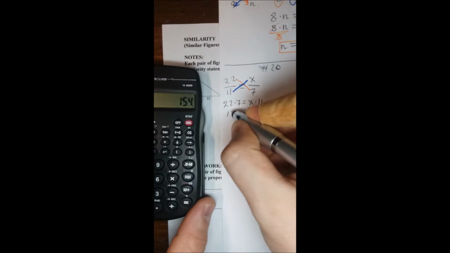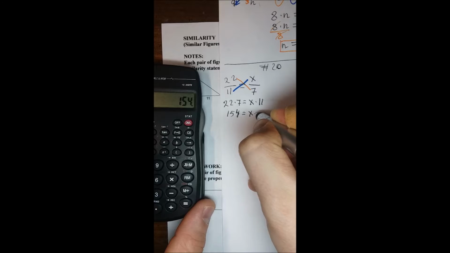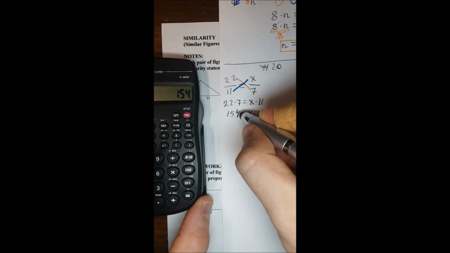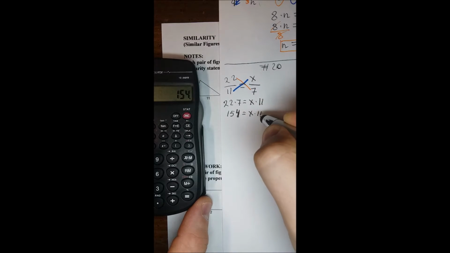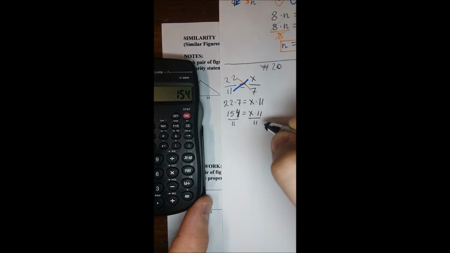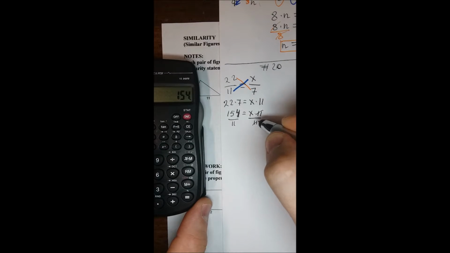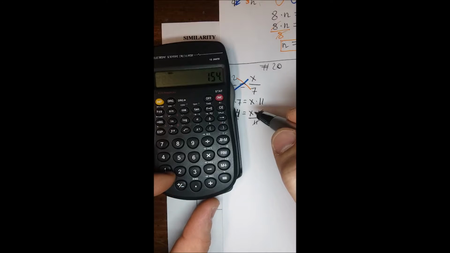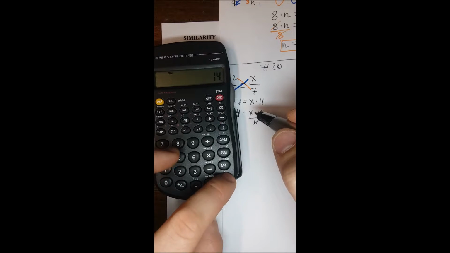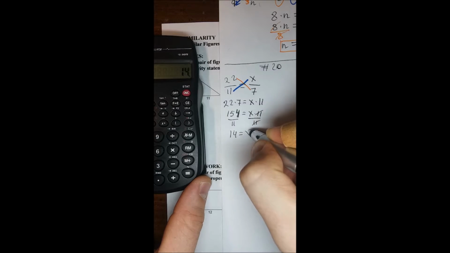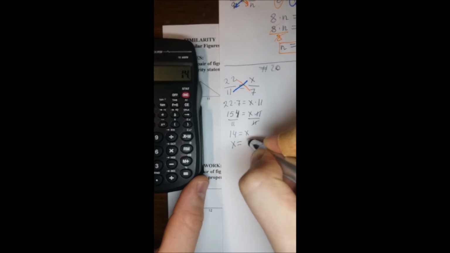So right here, I'm going to write down 154 equals x times 11. What do we do next? Next, we divide both sides by 11 because I need to find what x is. And 154 divided by 11 equals 14. So 14 equals x, or x equals 14.